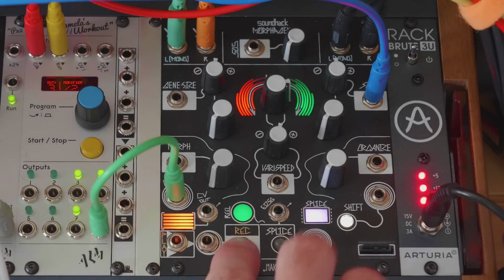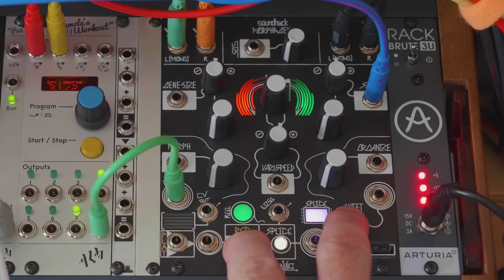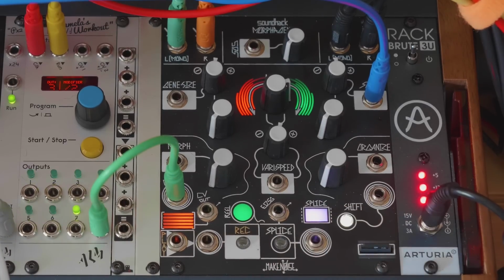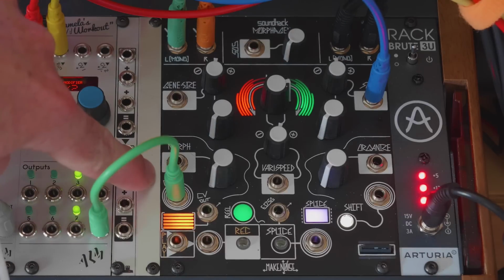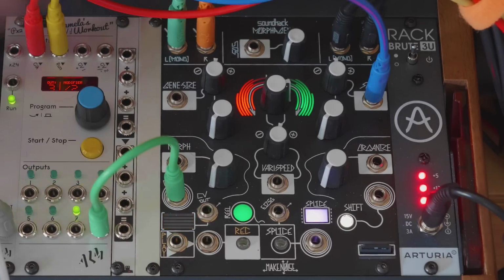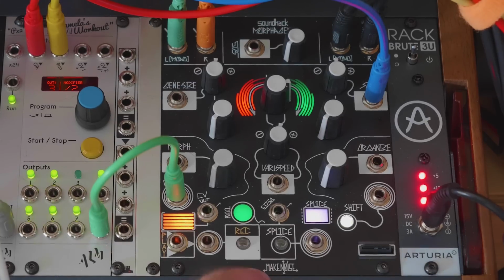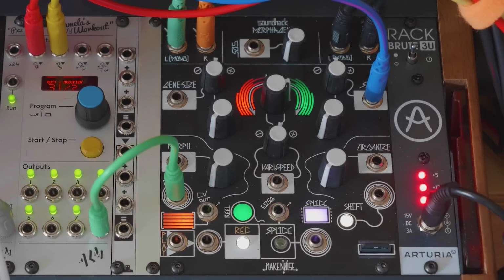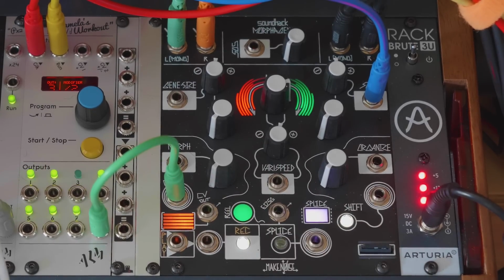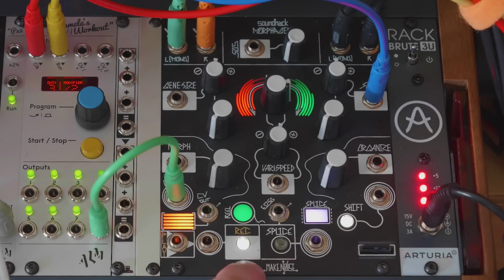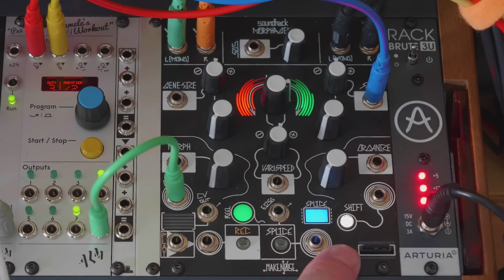So first I'm going to get auto level by holding down this button combination, which is going to set the level for the incoming signal. I'm clocked, so the record will clock to tempo. Now I'm recording. Now shift is blinking to tell me that it's recorded.